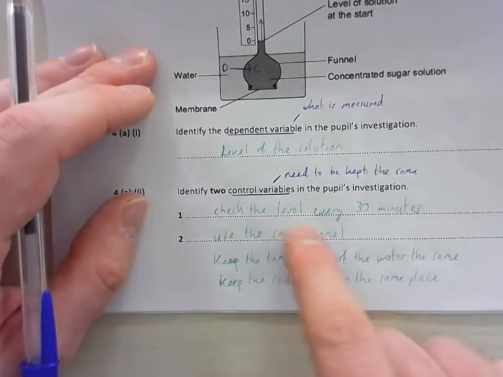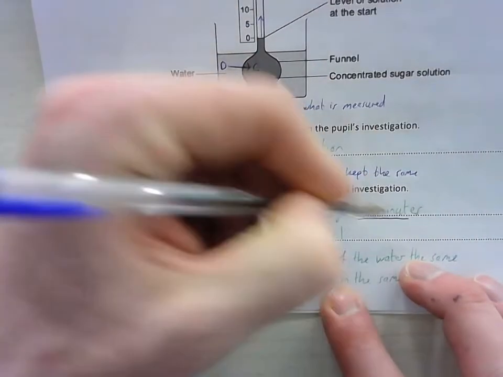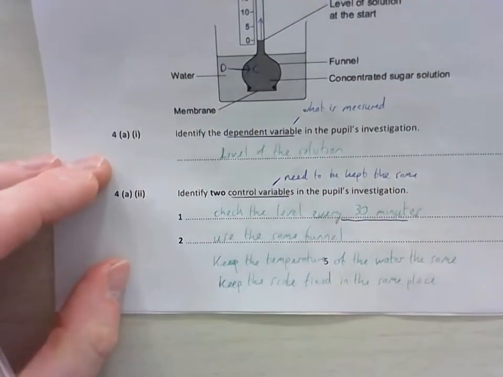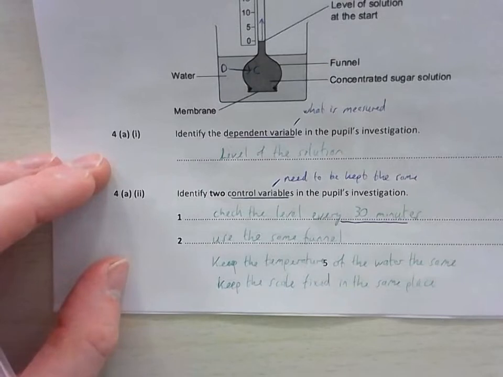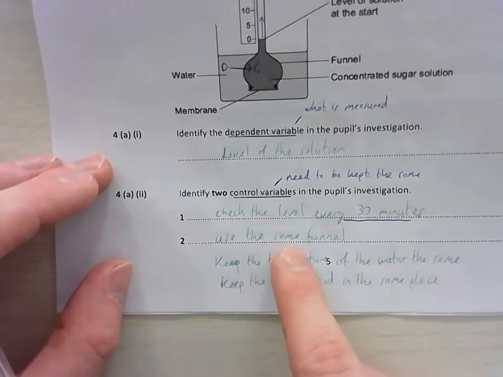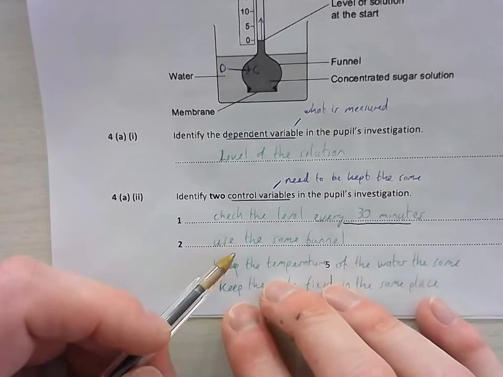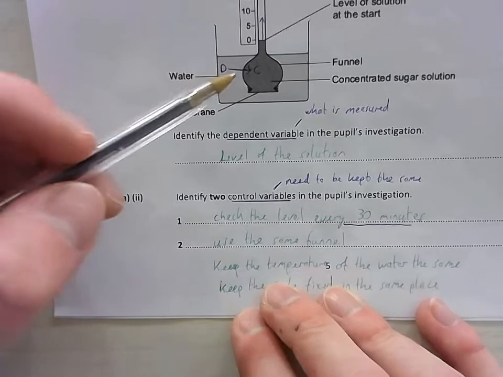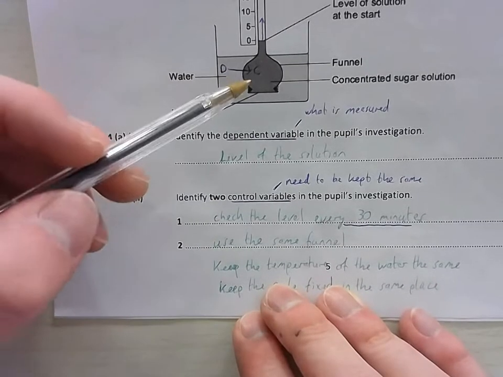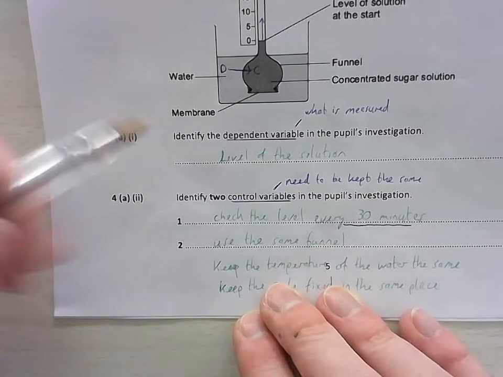So first option is that they're going to check the level every 30 minutes. The key part of that is every 30 minutes. So to keep the test fair, they're checking how it's changed every 30 minutes, keeping the interval the same. Using the same funnel is important. Alright, so that's your second possible option. So making sure that they're using the same funnel each time they do this experiment, so it has the same volume, has the same type of membrane on the outside.